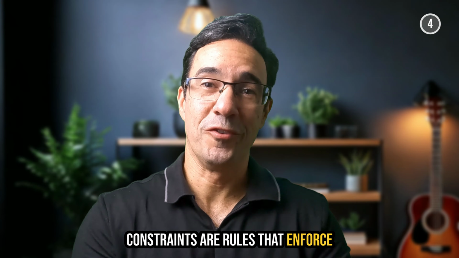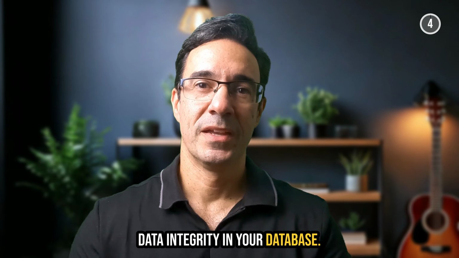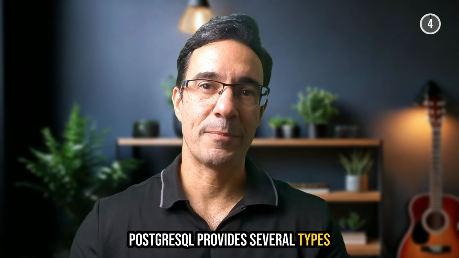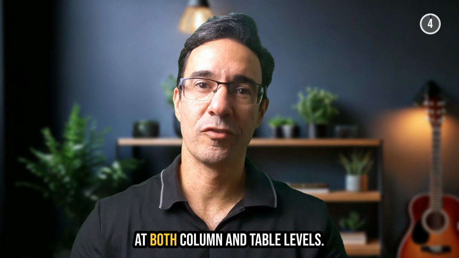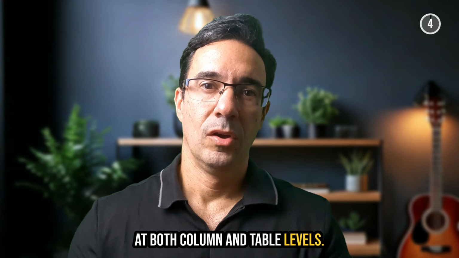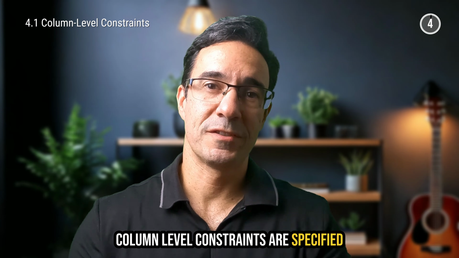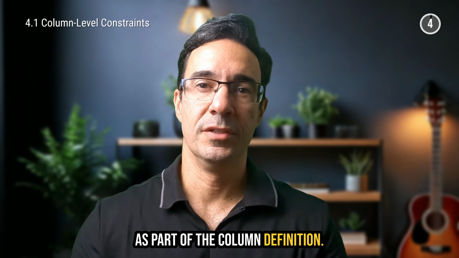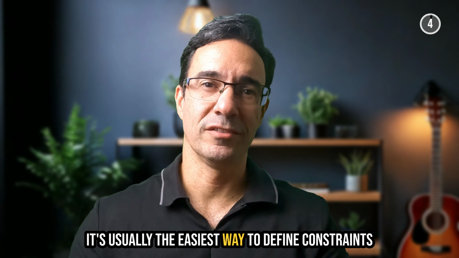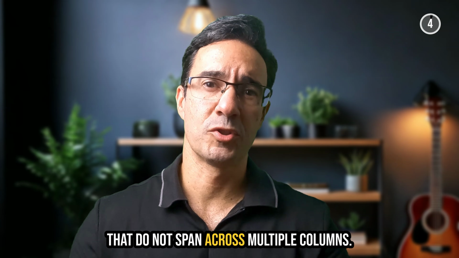Constraints are rules that enforce data integrity in your database. PostgreSQL provides several types of constraints that can be applied at both column and table levels. Column-level constraints are specified as part of the column definition. It's usually the easiest way to define constraints that do not span across multiple columns.